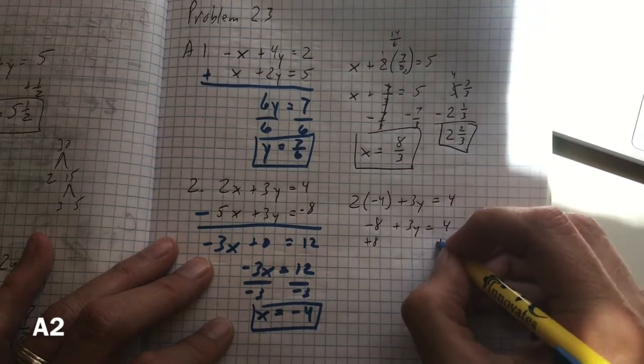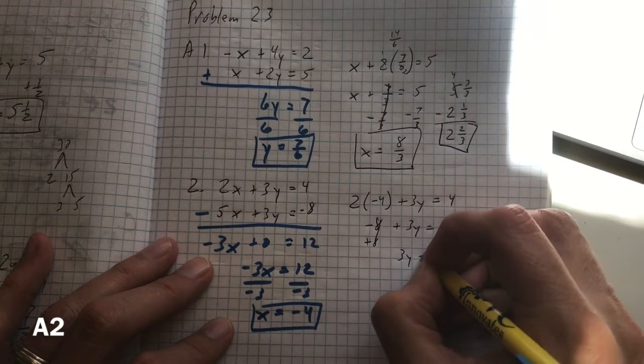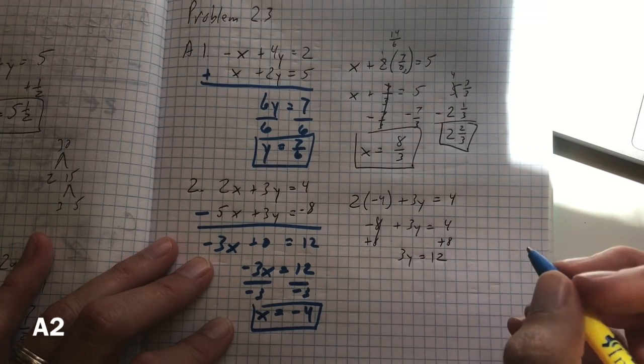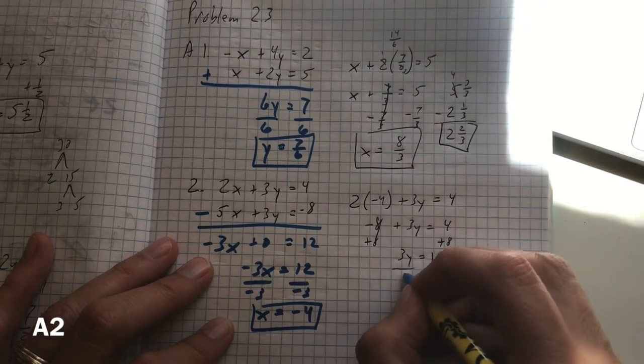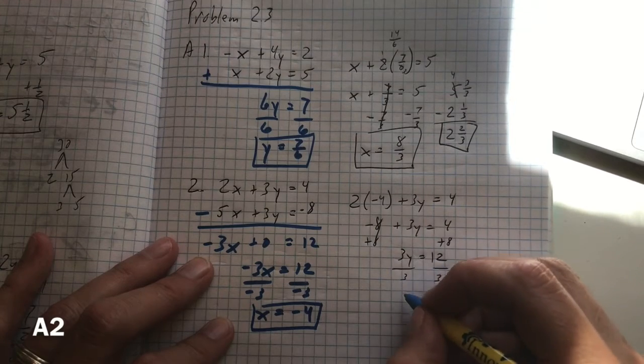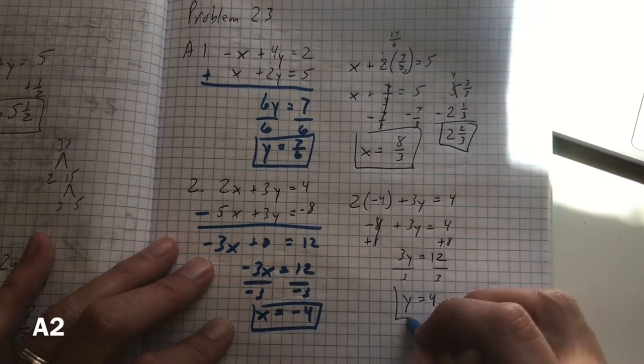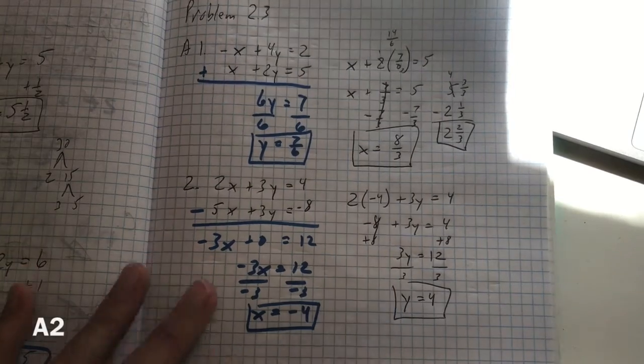So let's add 8 and add 8. 3y equals 12. Hey, look at that. And now we'll divide by 3, divide by 3. y equals 4. So there are our answers. x equals negative 4, y equals positive 4.